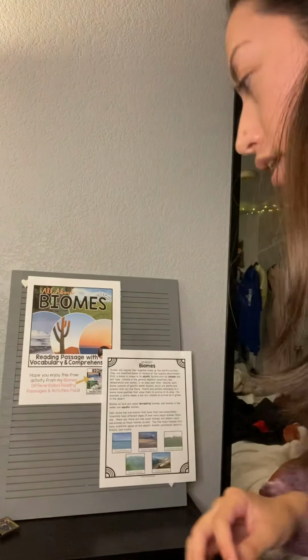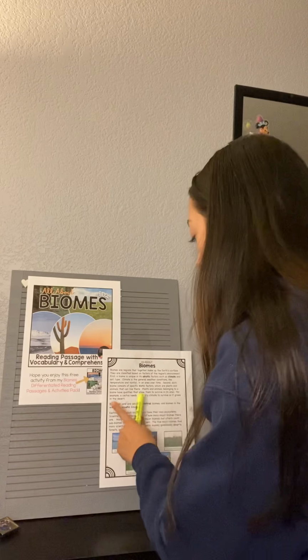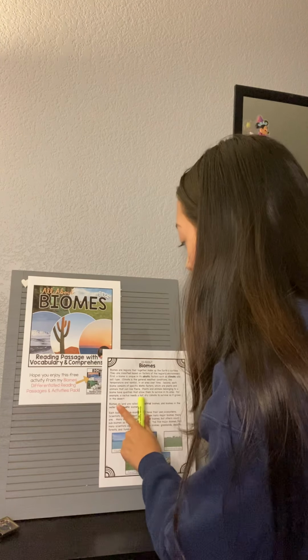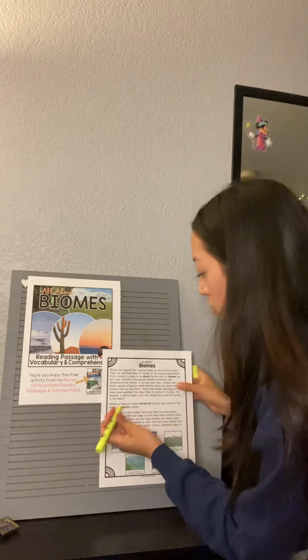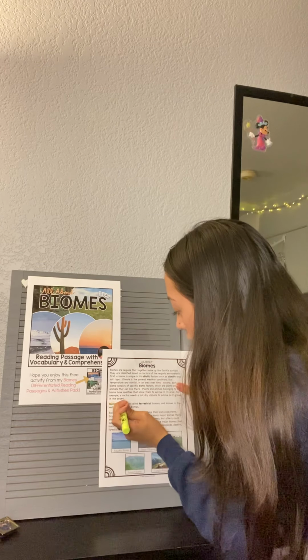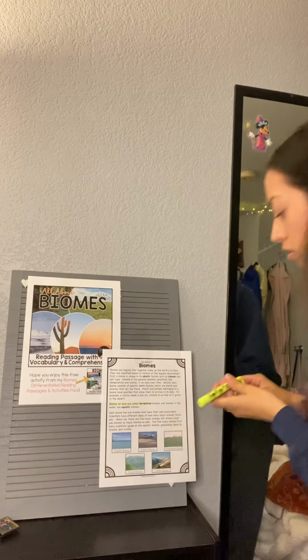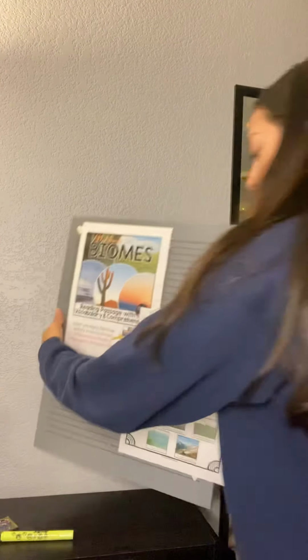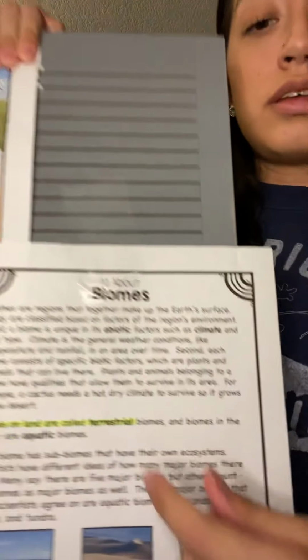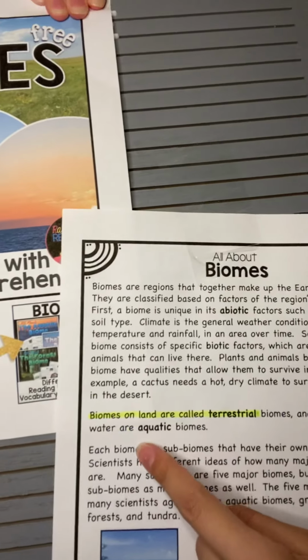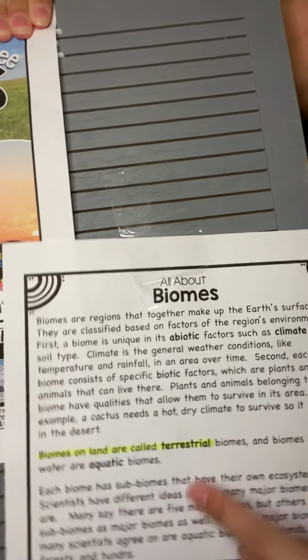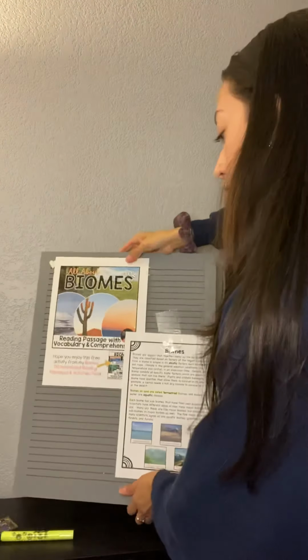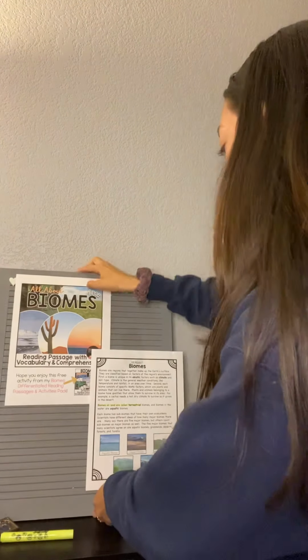Right here, terrestrial. So I remember seeing it in the text, so I'm going to find it. So biomes on land are called terrestrial. I'm going to highlight it so I can show the students. Here's an up close. Biomes on land are called terrestrial biomes. So there it is. That's the definition.